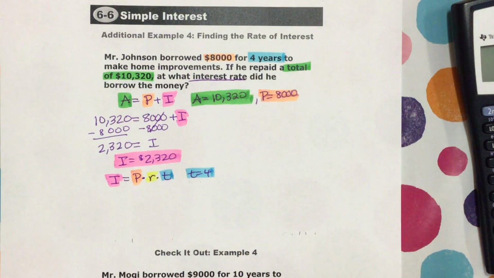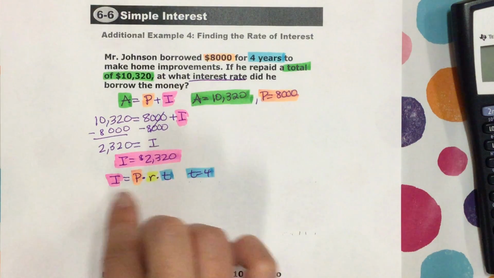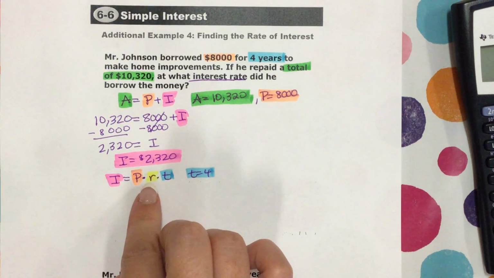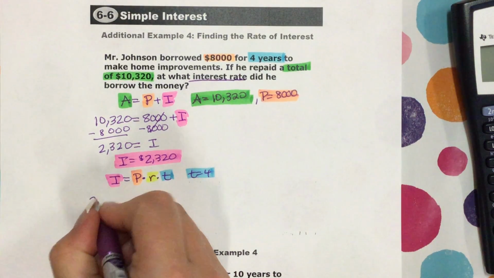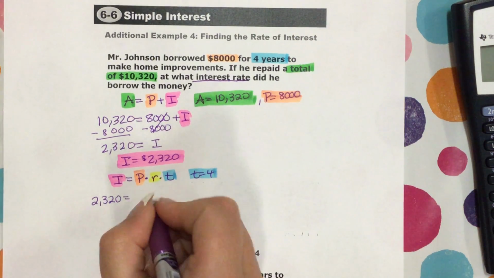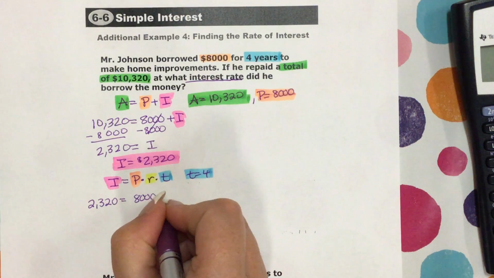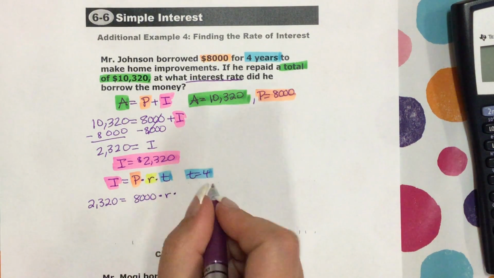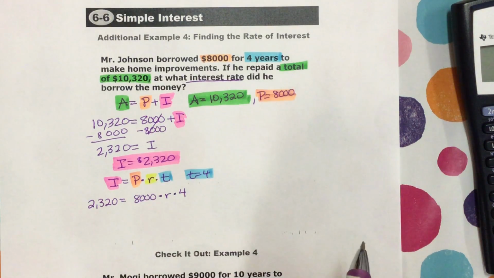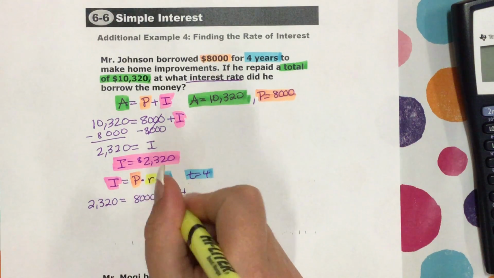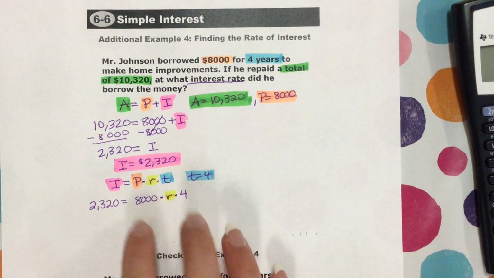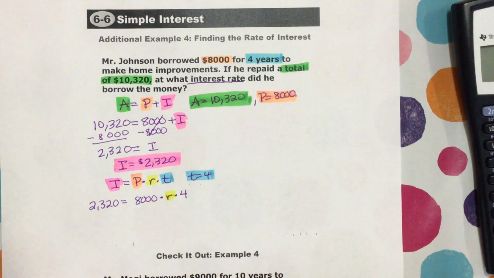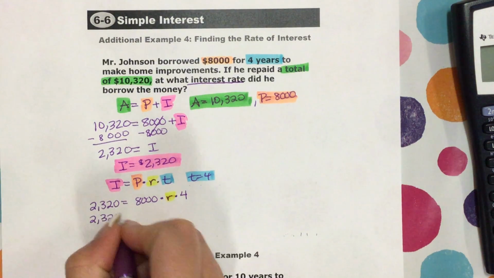So what we're going to do is substitute all these values into this equation and then solve and figure out what the interest rate is. The interest earned, $2,320, equals the principal, $8,000, multiplied by the rate, multiplied by time, which is 4. We want to get R by itself. Right now, R is being multiplied by 8,000 and by 4. So I'm going to multiply these two together to simplify the equation.